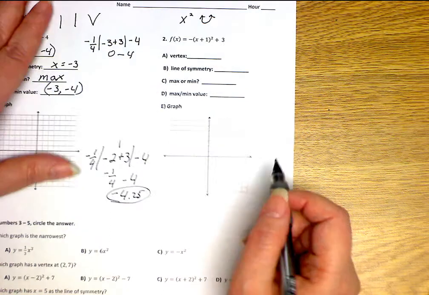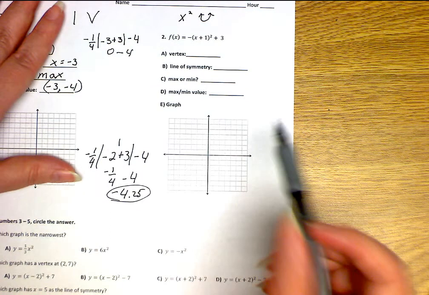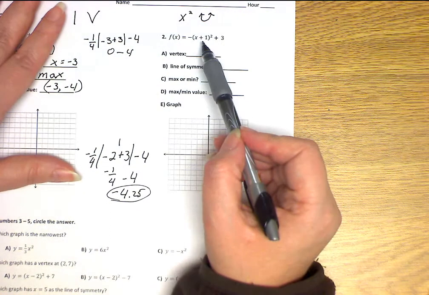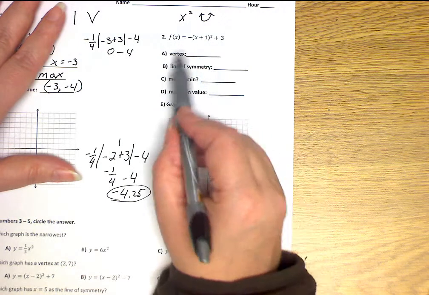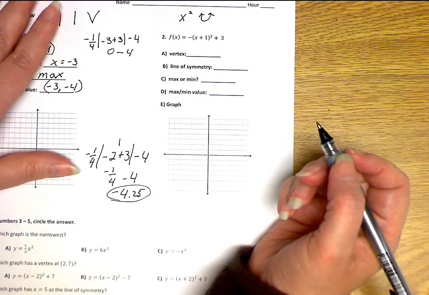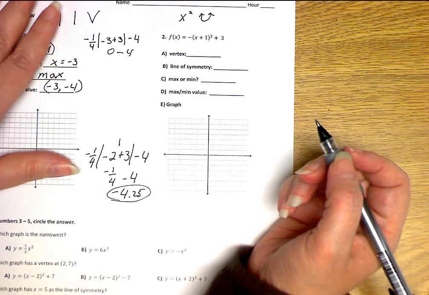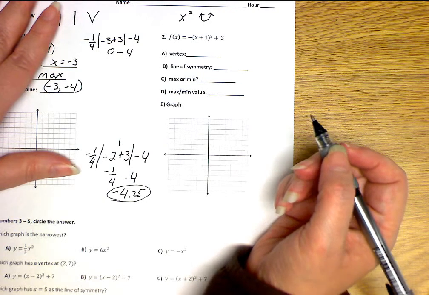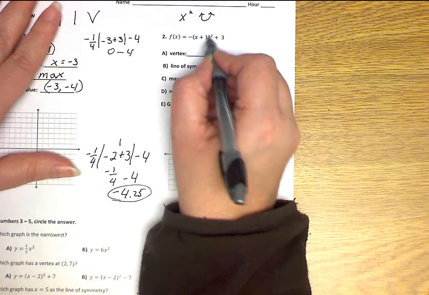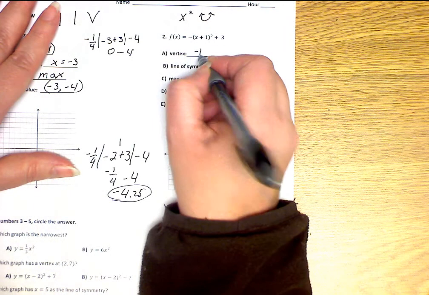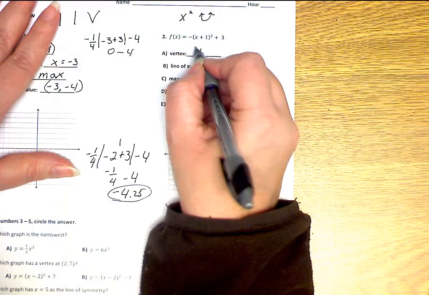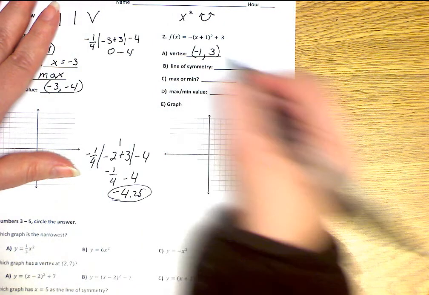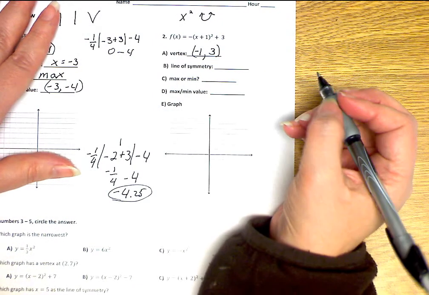All right. So, Hannah, how do I find my vertex? What's my first step of finding my vertex? It'd be negative 1. So you look there, see what makes it 0. So it's negative 1 and 3. Very good. Line of symmetry would be, class?